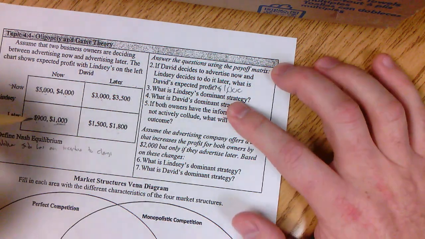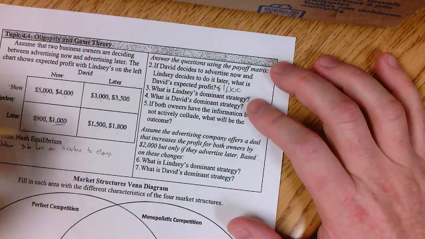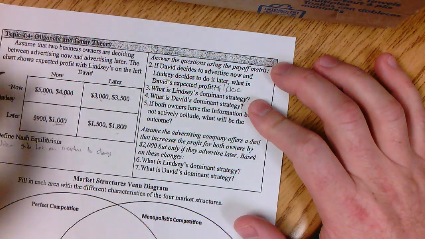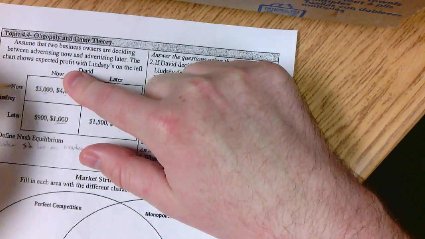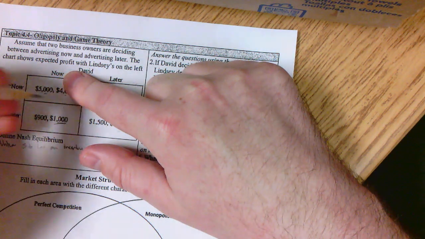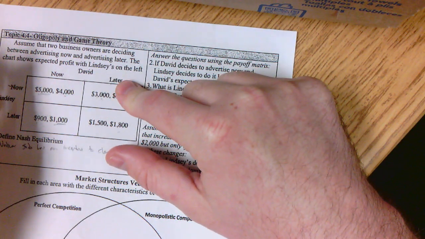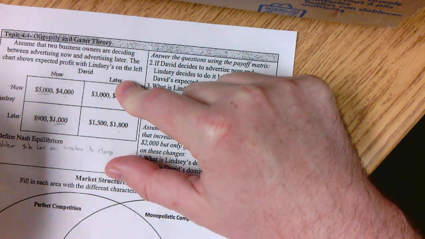Dominant strategy is looking at if they have an option that they would do regardless of what the other side decides to do. So if we look at Lindsay to start out with, if David decided to do now and Lindsay did now, she'd make $5,000. If Lindsay decided to go later, she would only make $900. So in that case, now's better for Lindsay. If David decided to go later and Lindsay did now, she'd make $3,000.